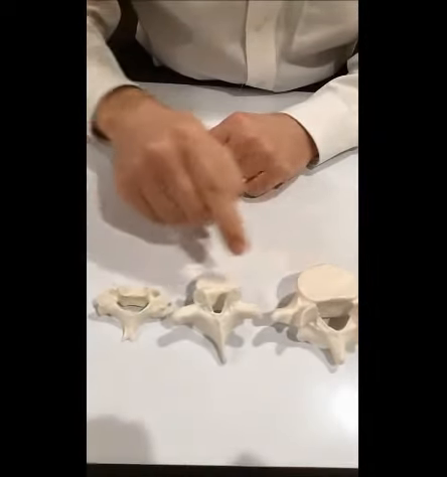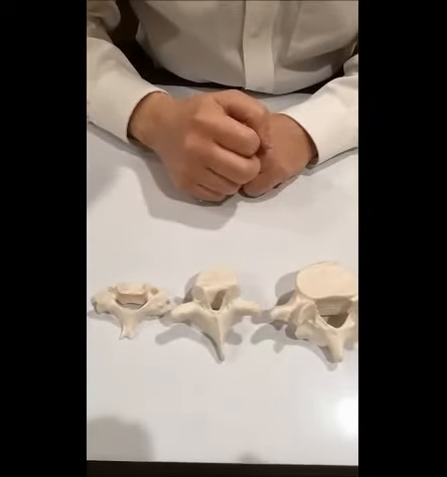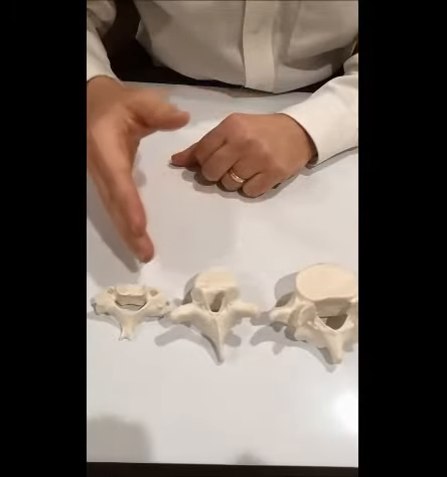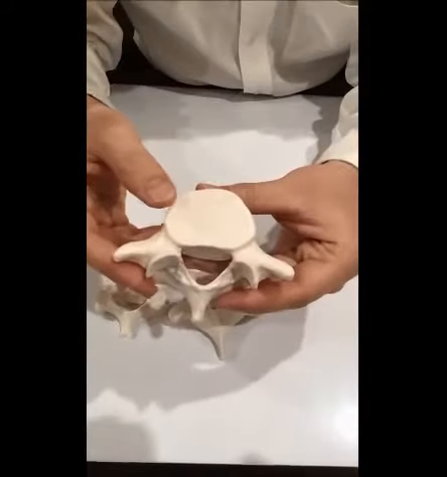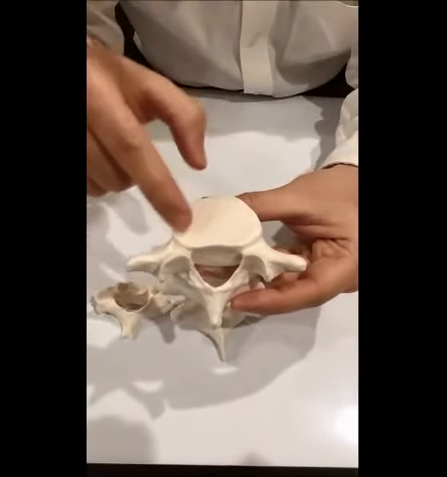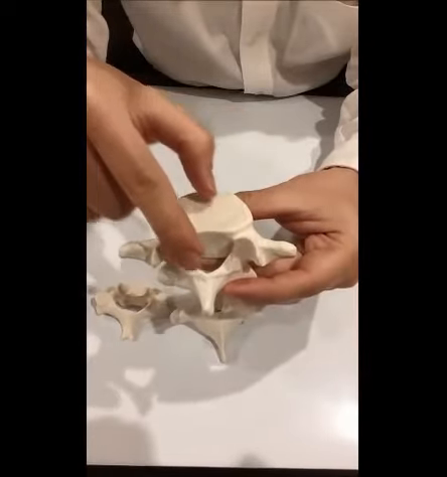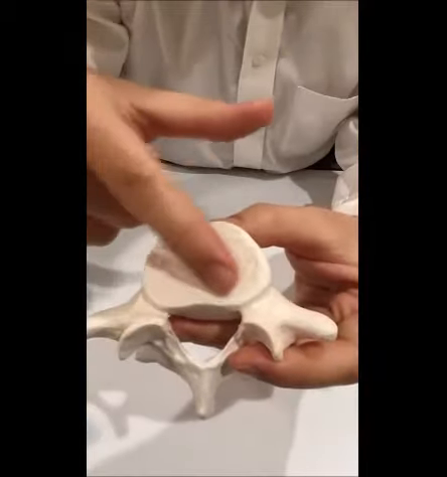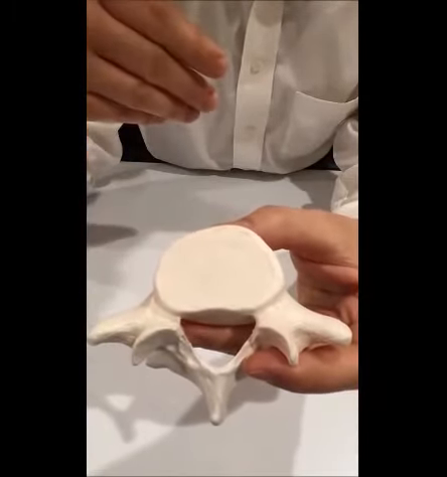Just by looking at these vertebrae here, you can tell that based upon the region in the vertebral column you're in, the vertebrae will vary in size and their individual characteristics. A typical vertebra contains a vertebral body, a vertebral arch, and 7 processes. The vertebral body is massive and faces anteriorly towards the abdominal cavity.